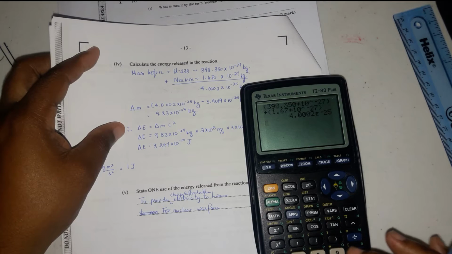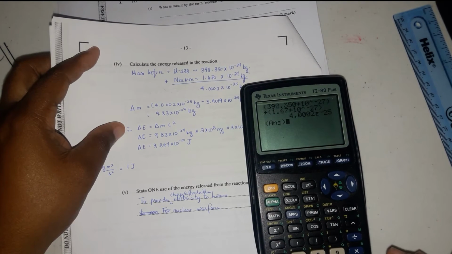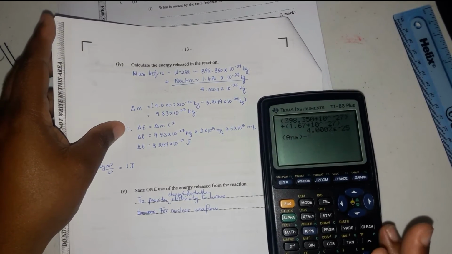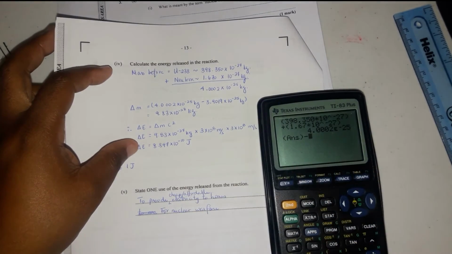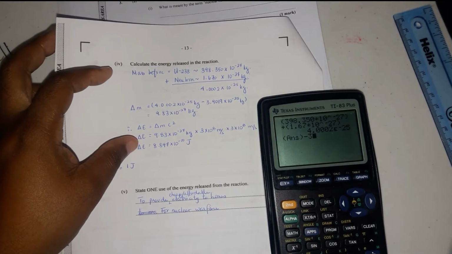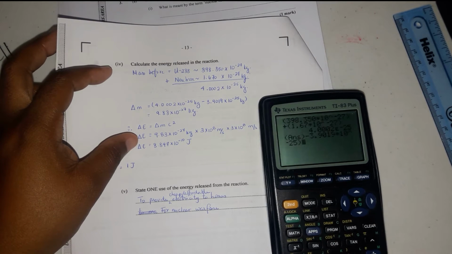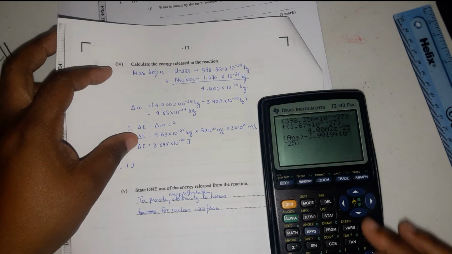And once you get that, brackets, can't be too careful because sometimes your calculator is not that smart. So taking the value from the page before, oh boy, I forgot to put my bracket.